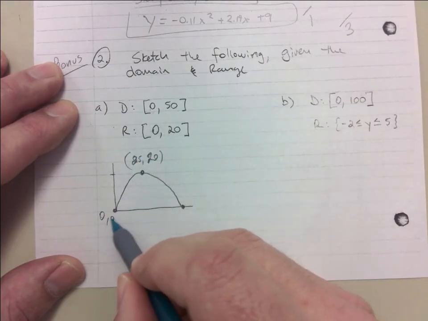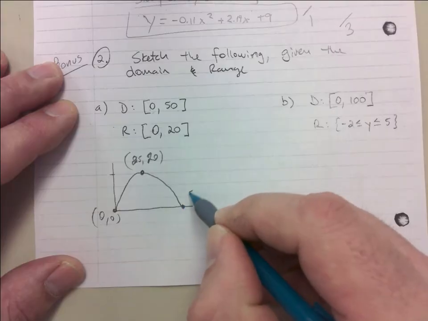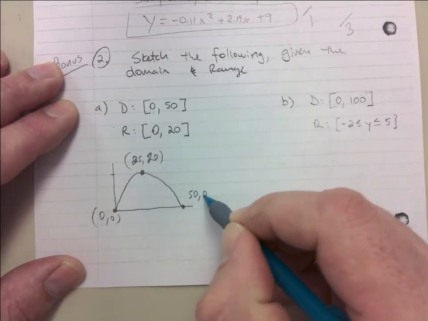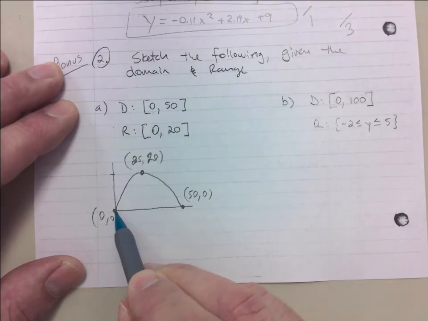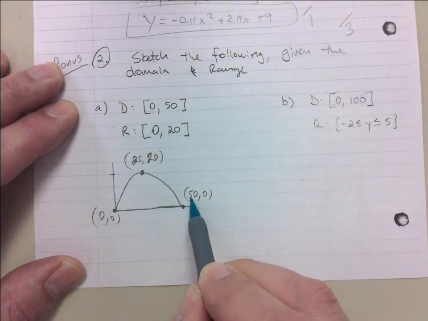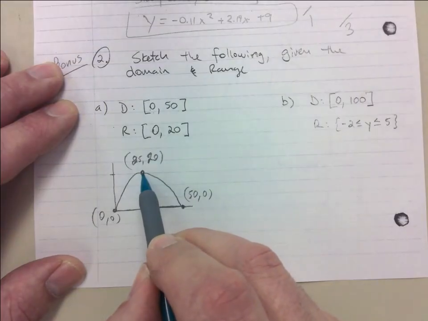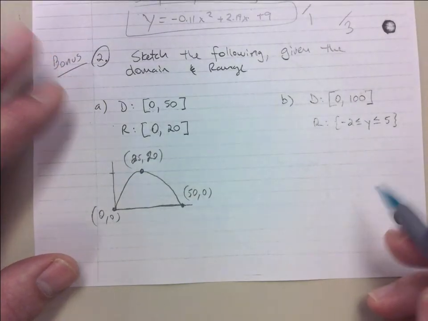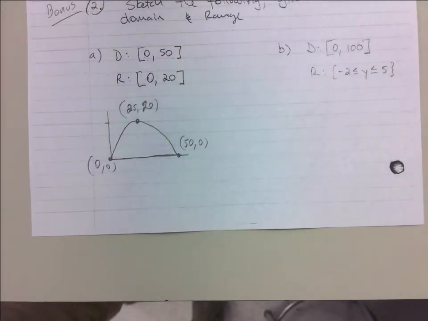And this is 0, 0. And this is 50, 0, okay? So you're saying that you're going all the way to 50 here, and as high as 20. Technically, there are many ways to achieve this.